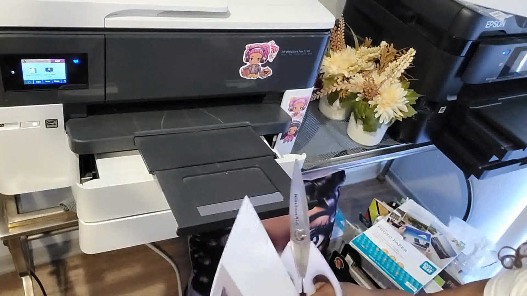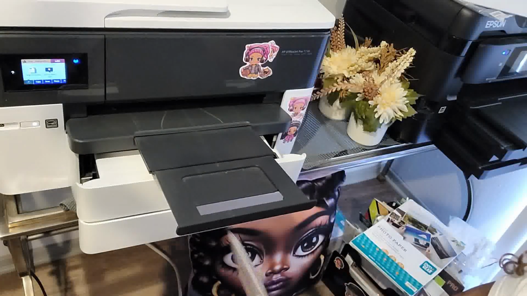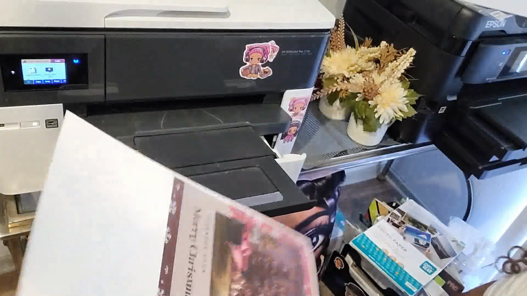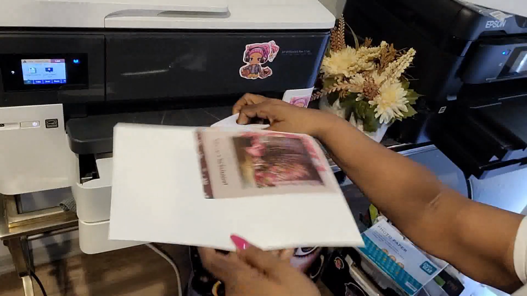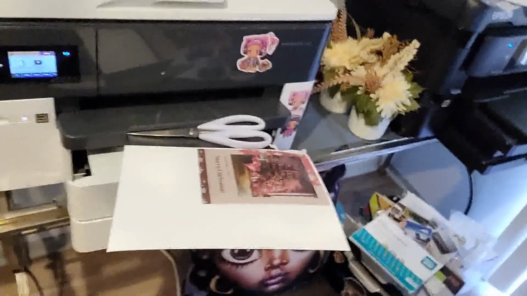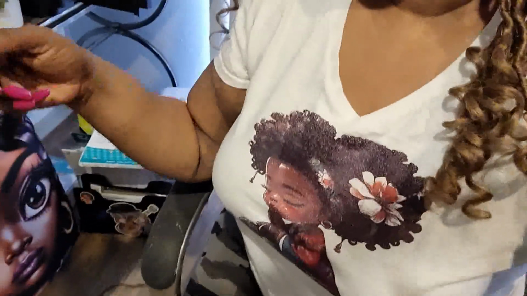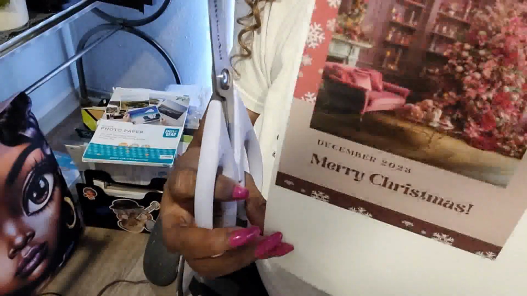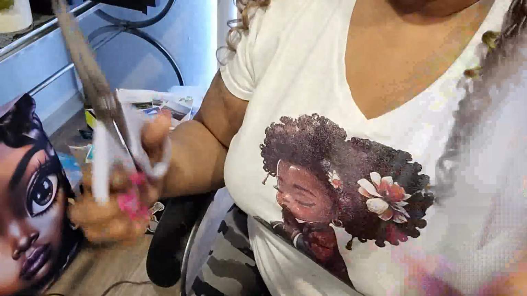Just for demonstration purposes, I would use my cutter, but I don't want to scratch the gloss on here. Let me bring this down so I can show you guys. Give me 1 second. Bring my camera down. All right. So just to show you that they're both on the same side, and I did not have to touch it. It automatically did everything on my printer.